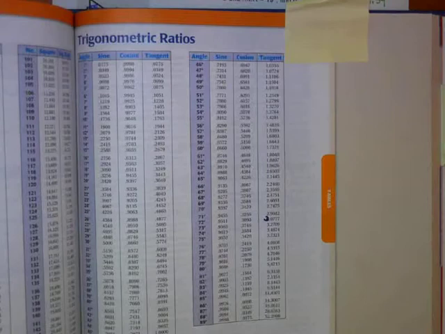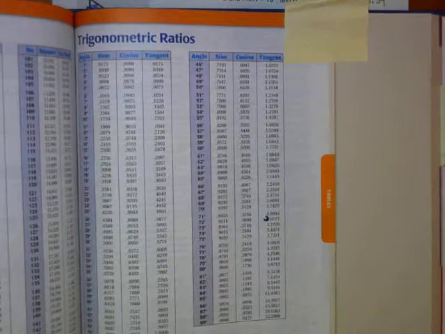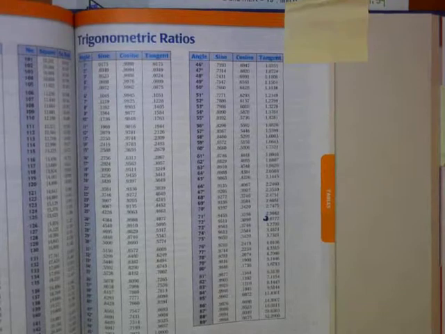9.25. So let's say you have an unknown angle measure, but you know the leg opposite it and the leg adjacent to it, so you divide and you find that ratio is 0.9657.